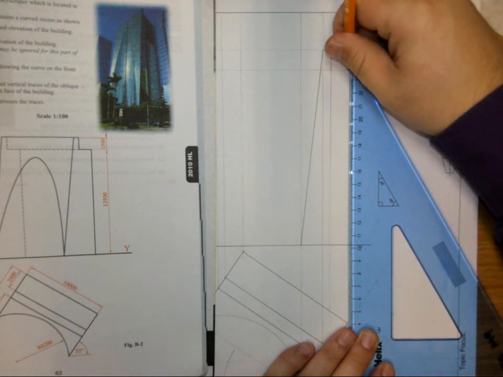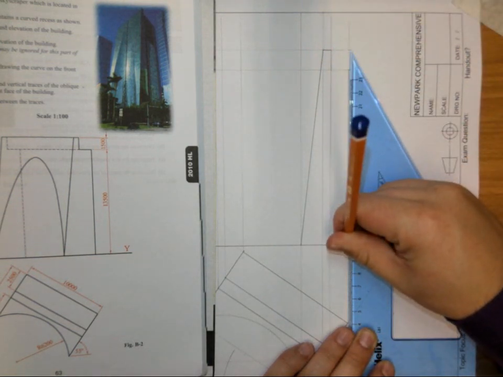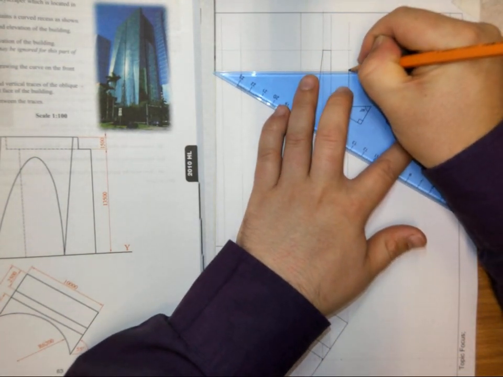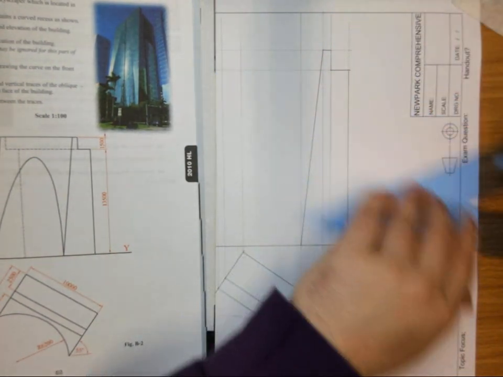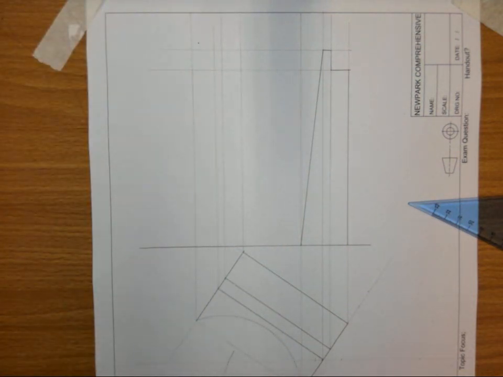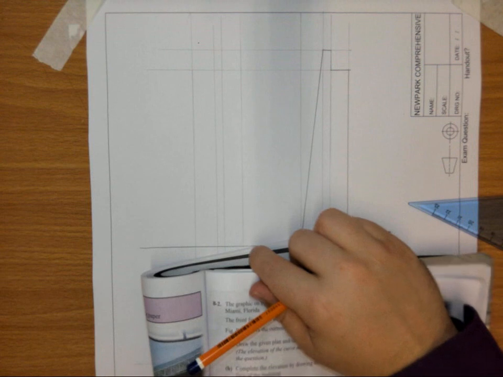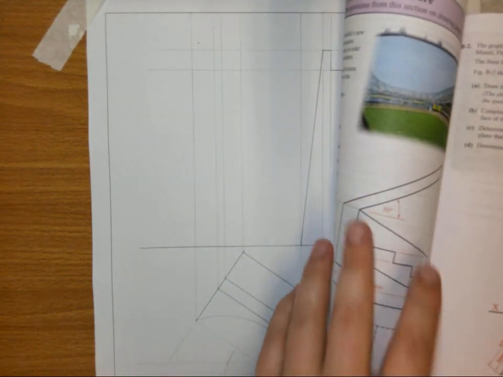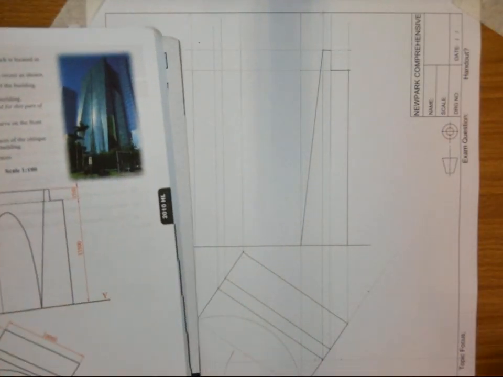Remember, if you have a point in plan, its position in elevation is directly above it. So I'm going straight across here. Now I'm going to switch to the exam paper over.